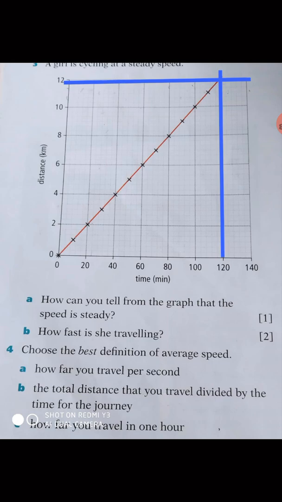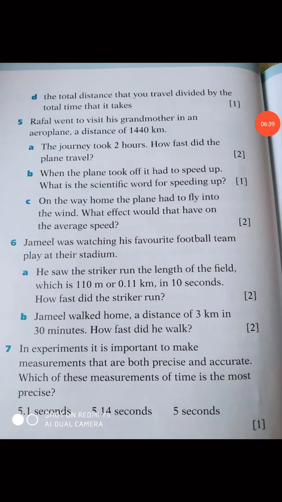Third option is how far you travel in an hour. No, this is not the definition of average speed. And the last option is the total distance that you travel divided by the total time it takes. So this is the appropriate definition of average speed. So the correct option is D.